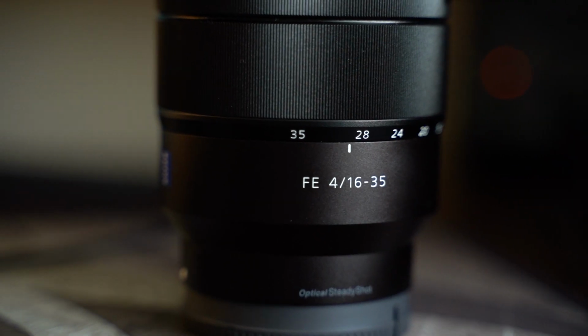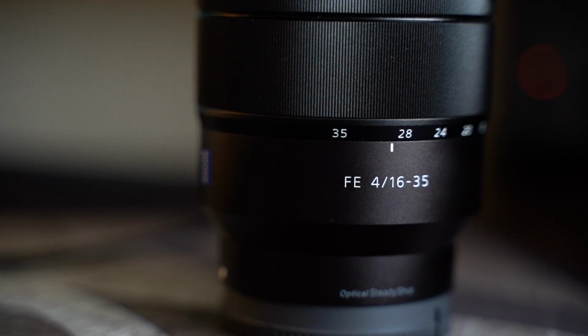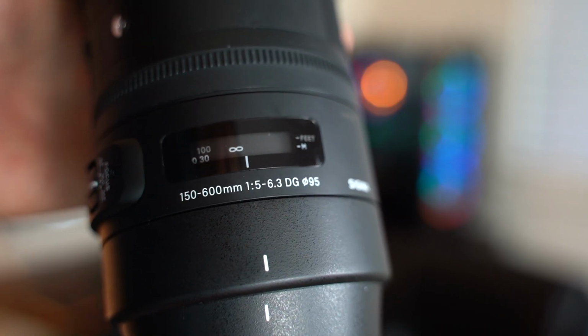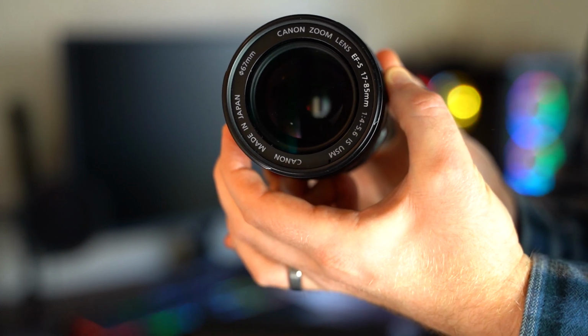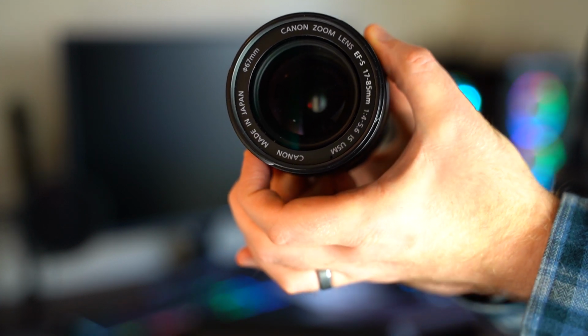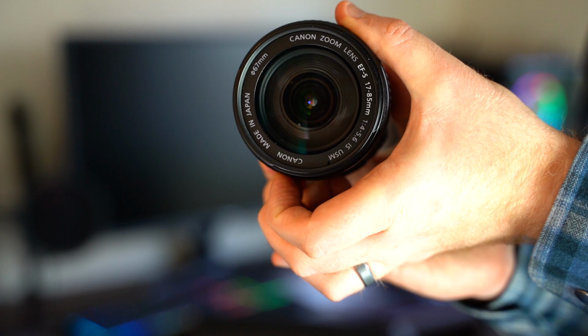Now, lens choice is going to be a huge determining factor on the way that you can use your aperture. Some lenses have a fixed aperture, meaning if they zoom, the aperture is going to remain constant. And some lenses have a variable aperture, meaning they start at one aperture, and the more you zoom in, they're going to change to a different aperture. Fixed lenses tend to be a lot more pricey, and for good reason.